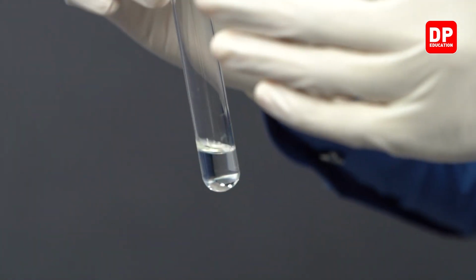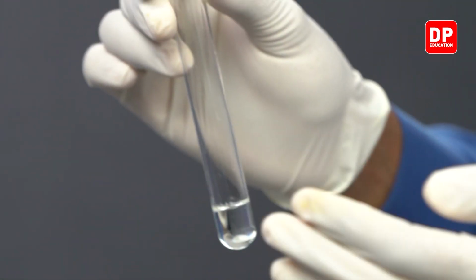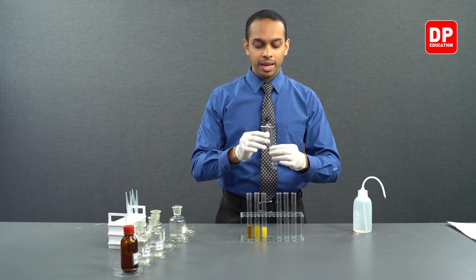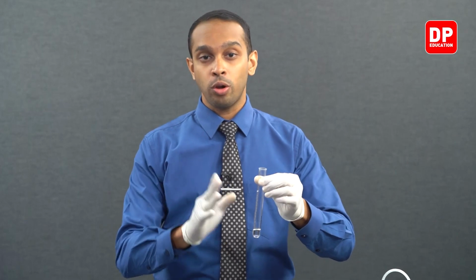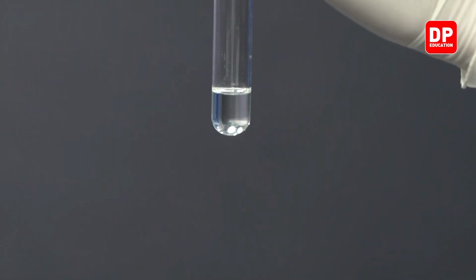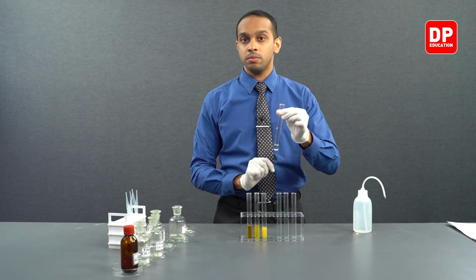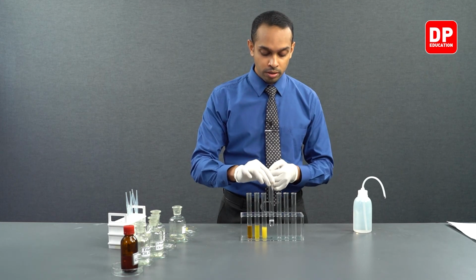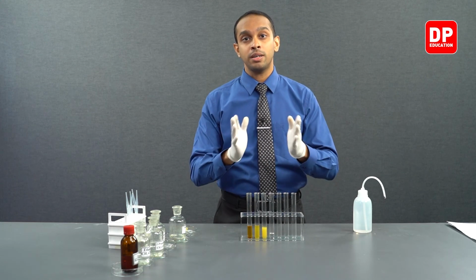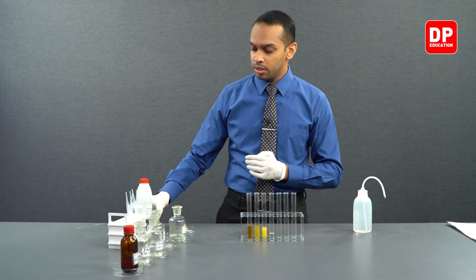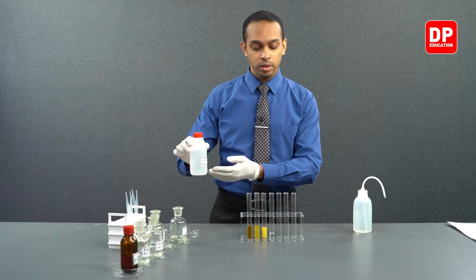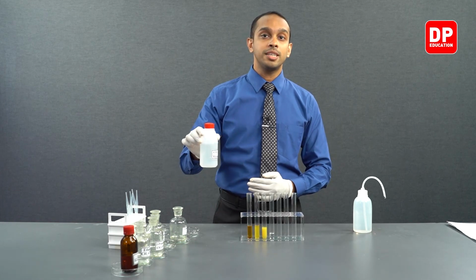So as you saw earlier, benzaldehyde does not mix well with water. So what we can do to carry out this experiment is to introduce a co-solvent, a solvent that dissolves both in benzaldehyde as well as in water. So we will be taking methanol as our co-solvent. That is what our textbook suggests. So we will take methanol as our co-solvent, and we will add a small amount of methanol into this test tube.